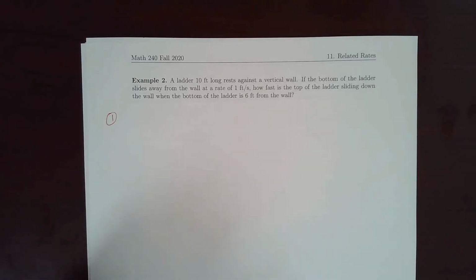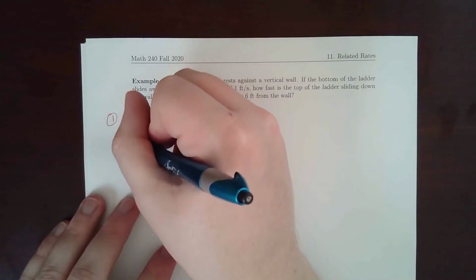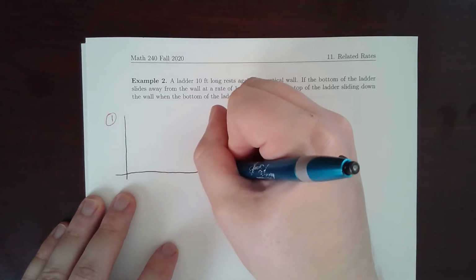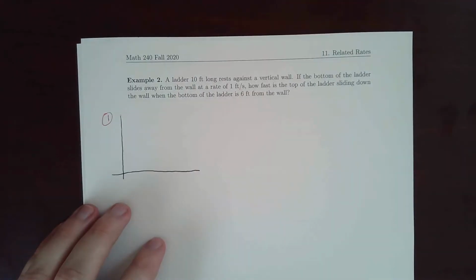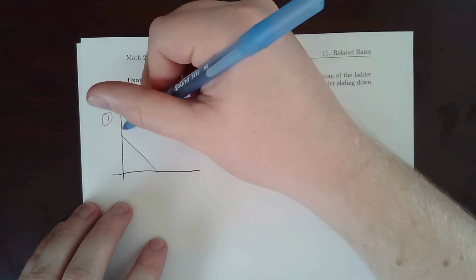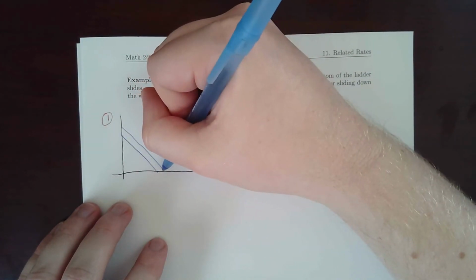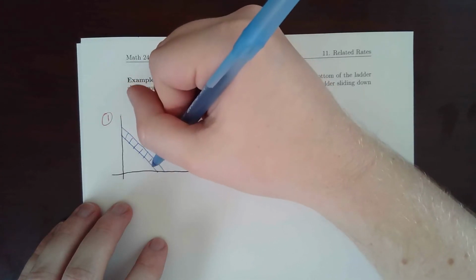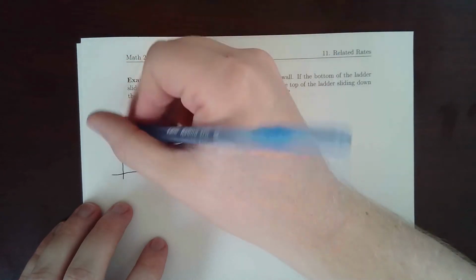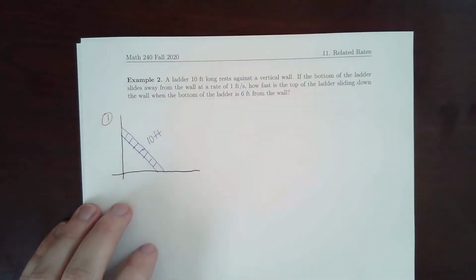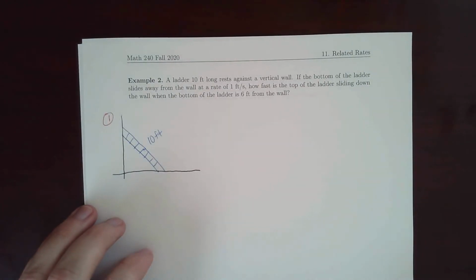We also can try to draw a picture of this, that way we can understand all the things that are happening. So we've got this wall here. It's a nice wall, it's a lovely wall. And we have some sort of ladder. We know that the ladder is always going to be 10 feet long. Nothing about that's going to change.